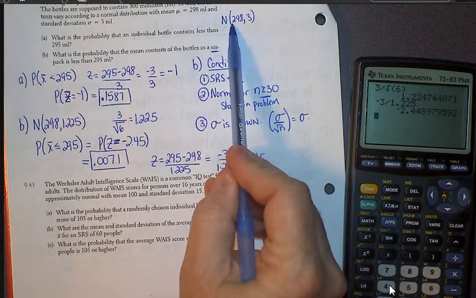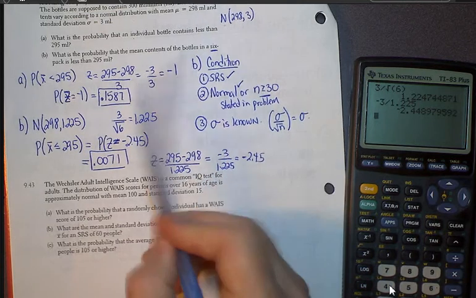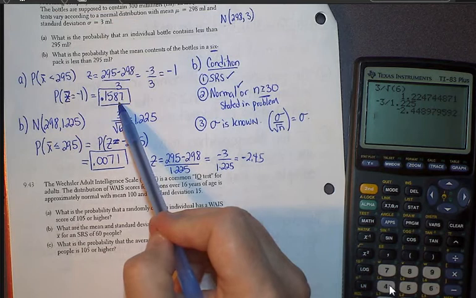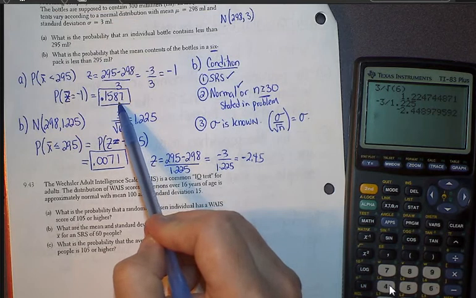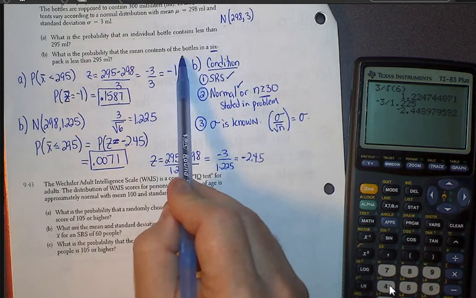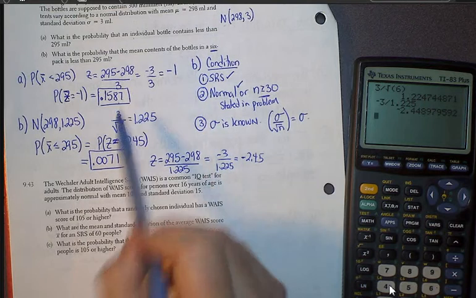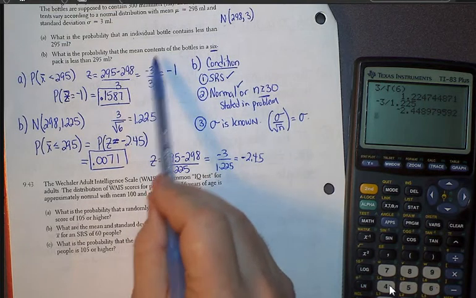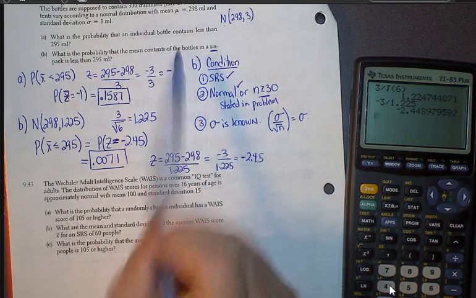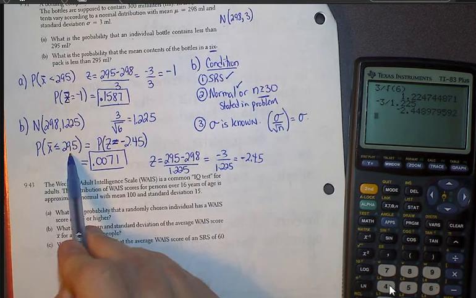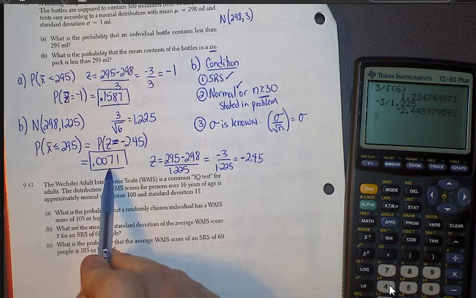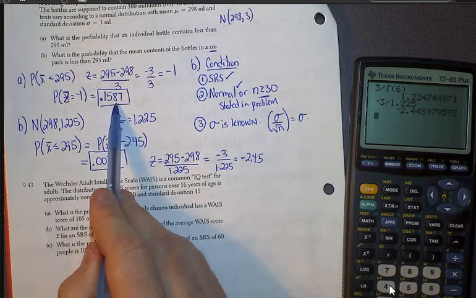All right. And again, looking at the two results, when we deal with a single bottle, given a normal distribution, we have a 15.87% chance of finding that bottle. But when we're given a six-pack, and we look at the average of those bottles in that six-pack, the probability of finding a six-pack with an average of less than 295, we have less than a 1% chance of finding it. So this is telling us it's very, very difficult to find that six-pack, if not nearly impossible. And to find one bottle, we have a 15% chance.